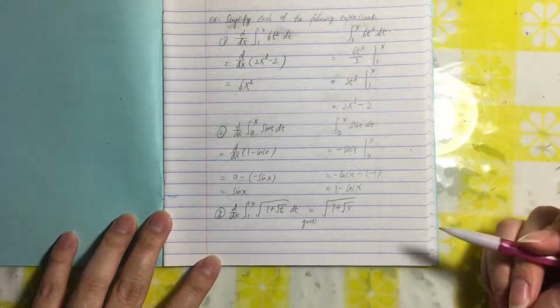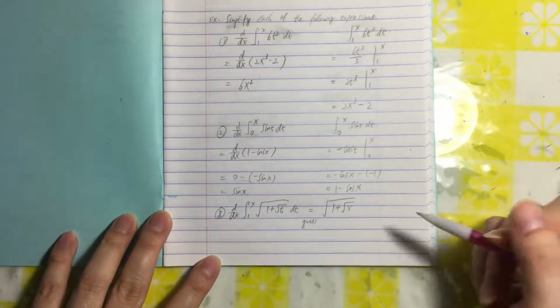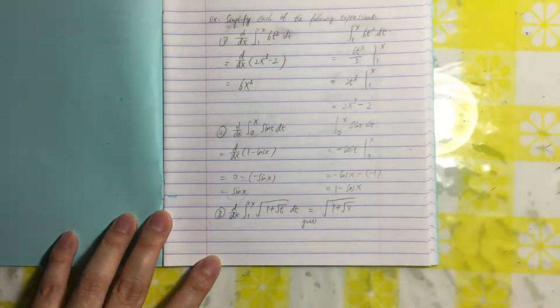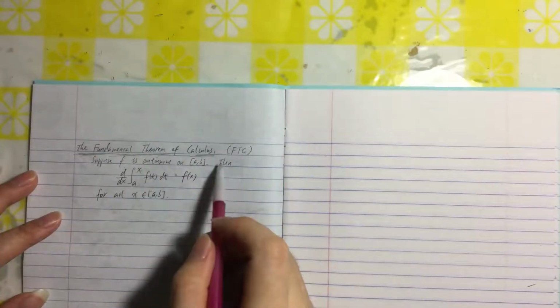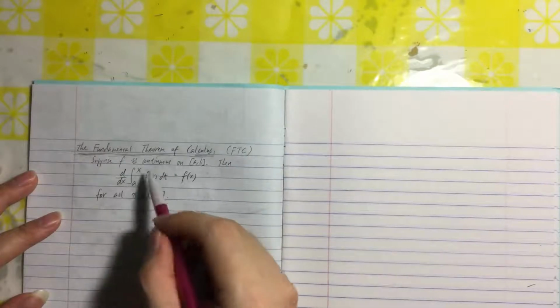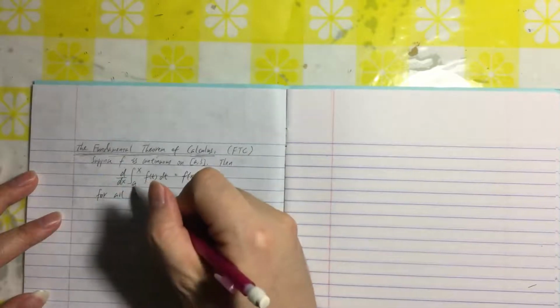Next, let me introduce the fundamental theorem of calculus. The fundamental theorem of calculus, sometimes we write it as FTC. It says, suppose f is continuous on the interval from a to b, then the derivative of the integral from a to x of f of t dt is equal to f of x for all x in the interval from a to b.